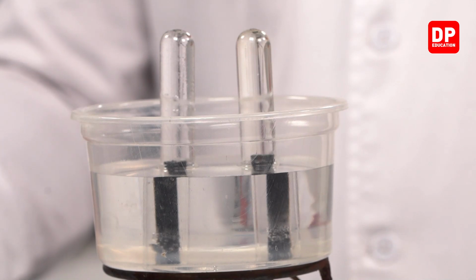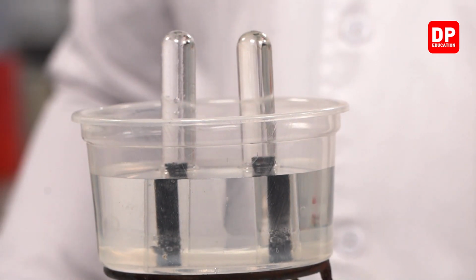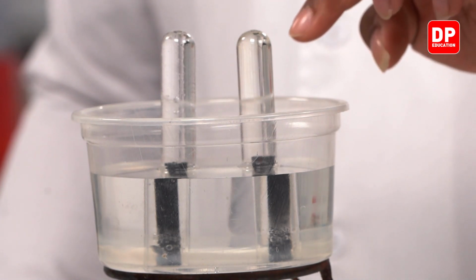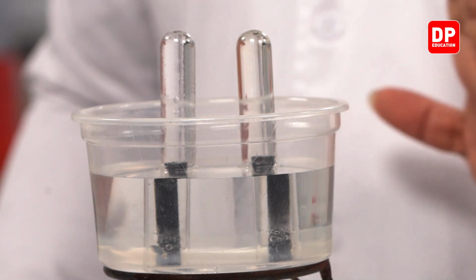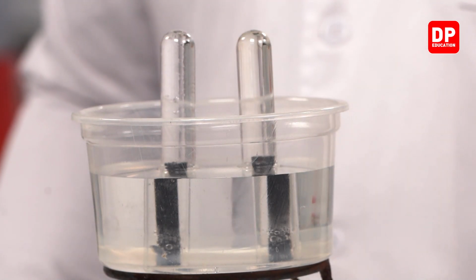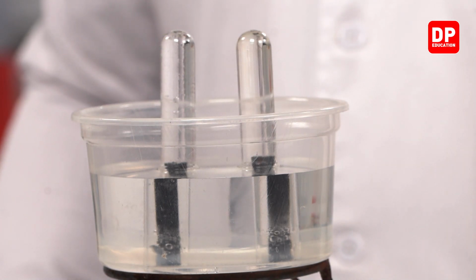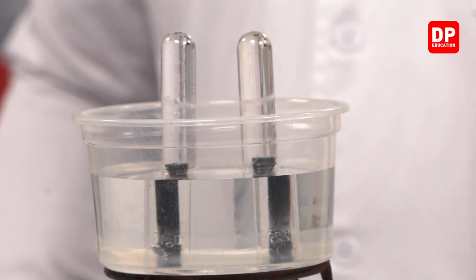See, from the blue color negative terminal, a large amount of gas bubbles are coming out. From the positive terminal, once again gas bubbles are coming, but not as much as the other terminal. So we have to keep this system for a while and collect the two gases that are going to emit from these two terminals.